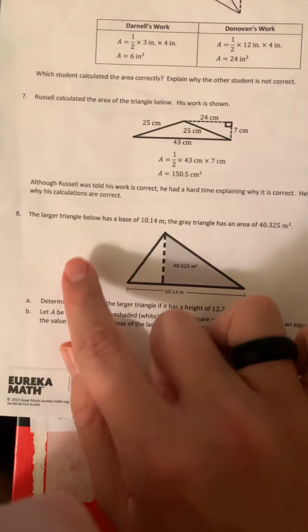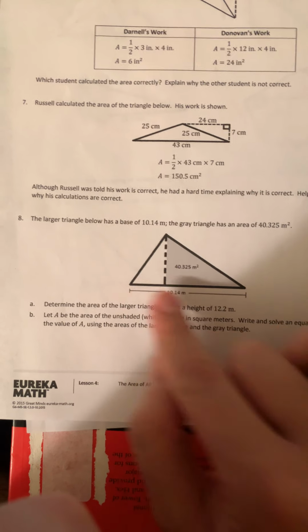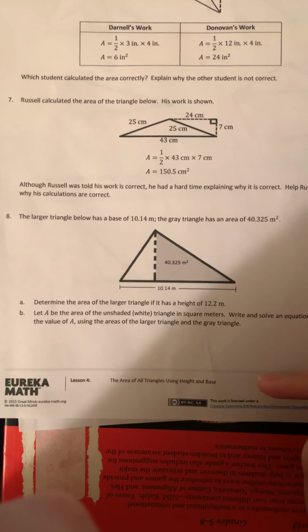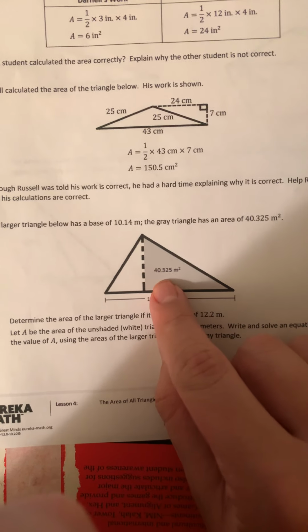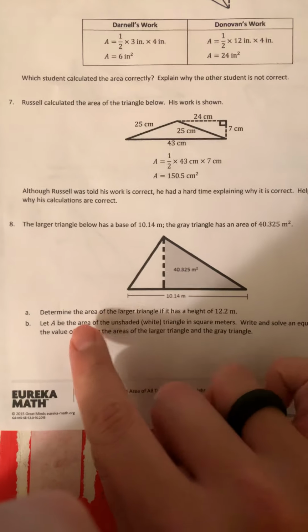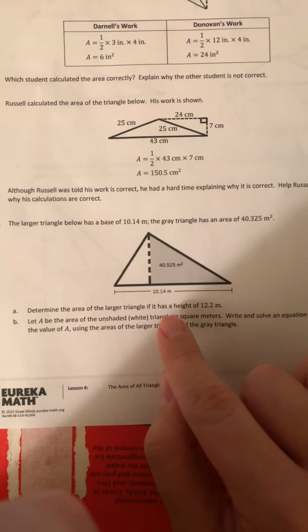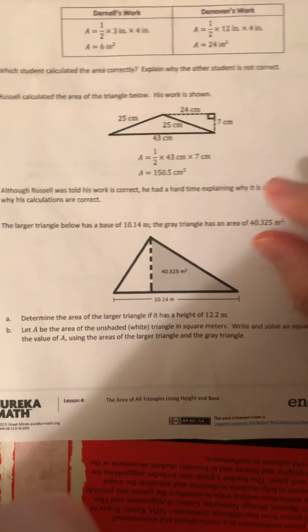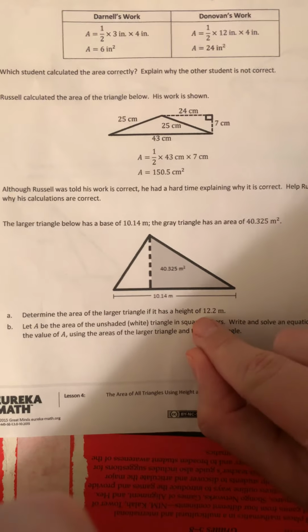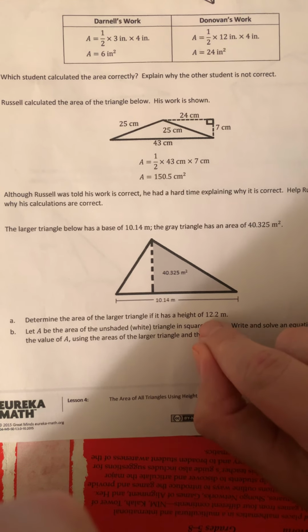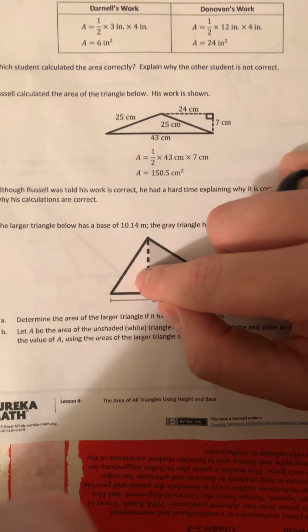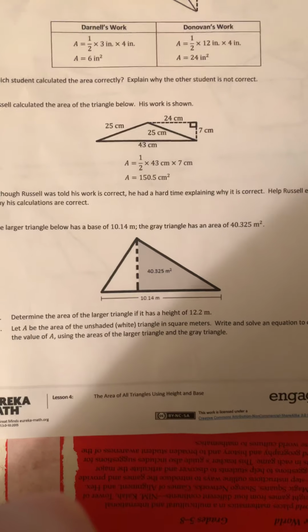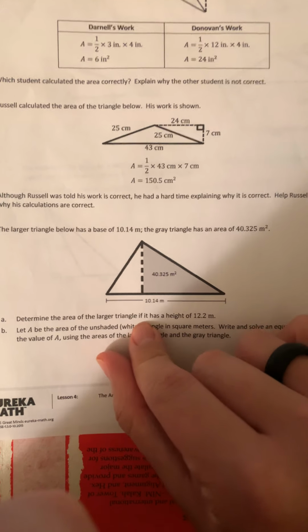And for this last one, okay, the larger triangle below has a base of, here's the base, 10.14 meters. The gray triangle has an area. So they found the area for this triangle right here, which is 4.325 meters squared. Determine the area of the larger triangle if it had a height of 12.2 meters. Even though I didn't write it here, what I would do right away is write down 12.2 right here to represent the height, okay? So determine the area of the larger triangle that has a height of 12.2.